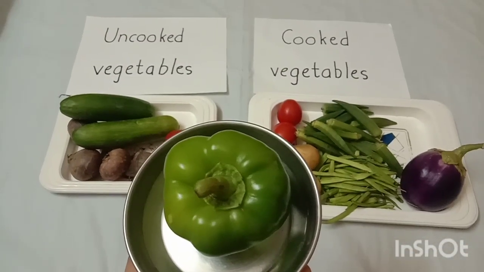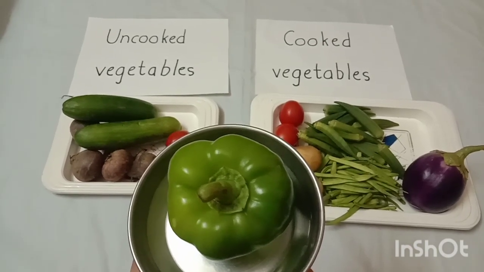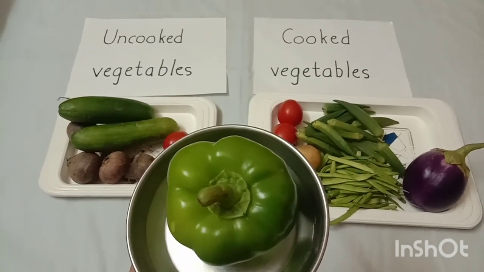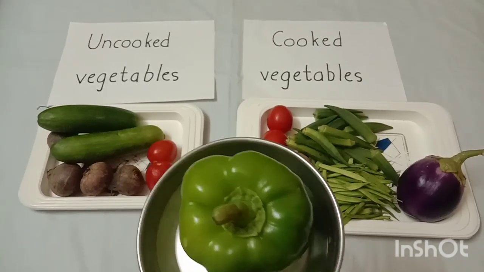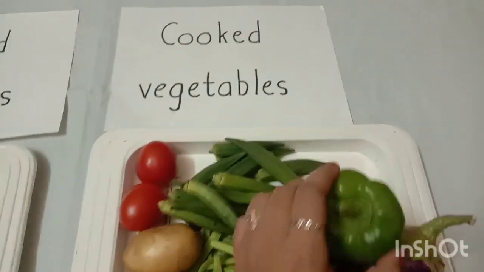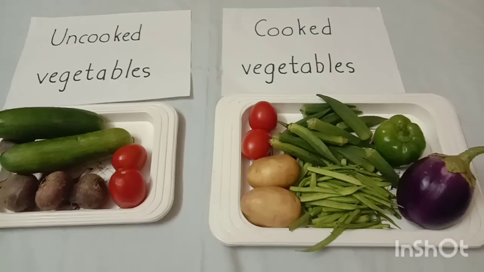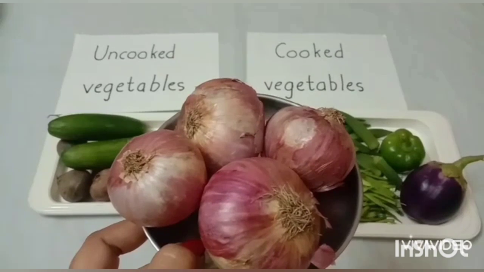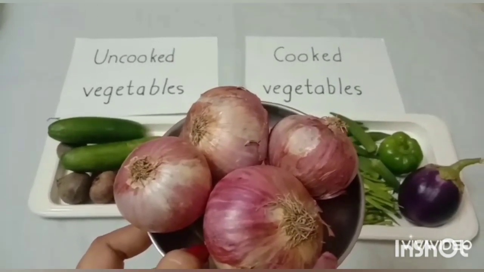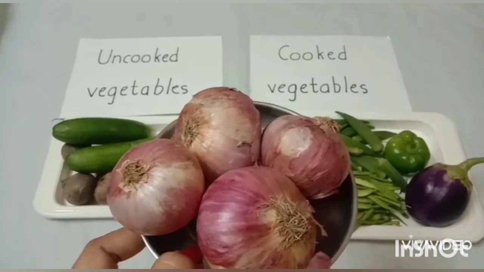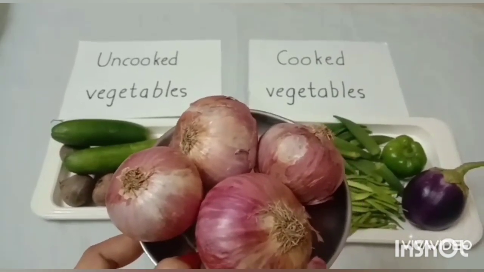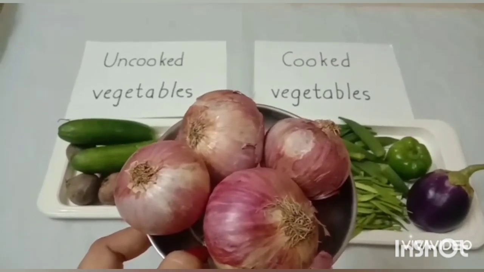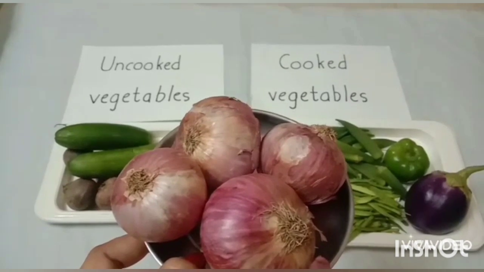Tell me, which vegetable is this? Yes, capsicum. And we eat after cooking. So I will keep under cooked vegetables. Now, kids, tell me, which vegetable is this? Yes, onions. We eat raw as well as cooked. So, some of the onions I will keep under uncooked vegetables and some of the onions I will keep under cooked vegetables.